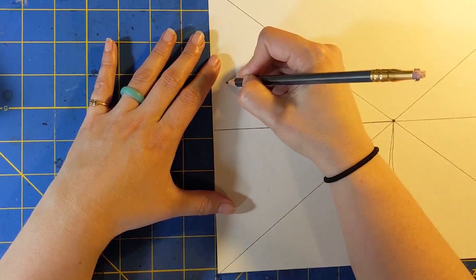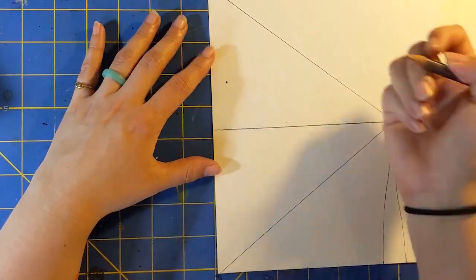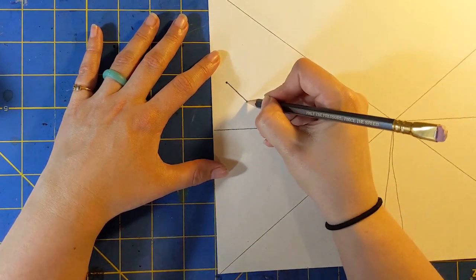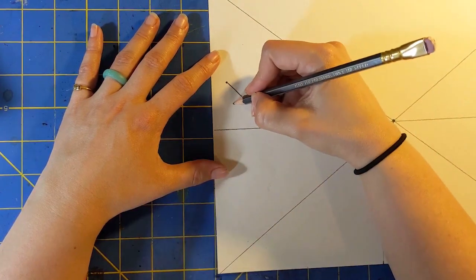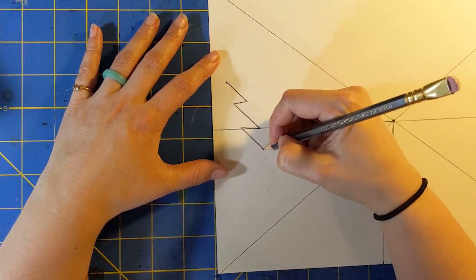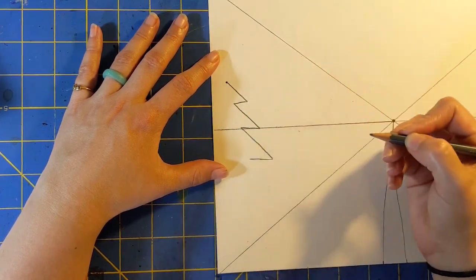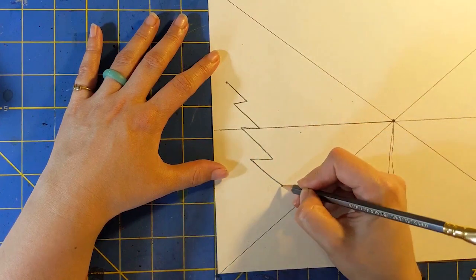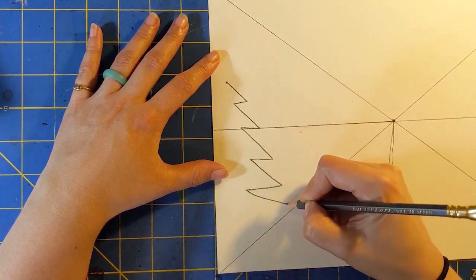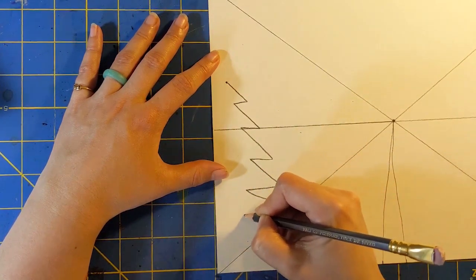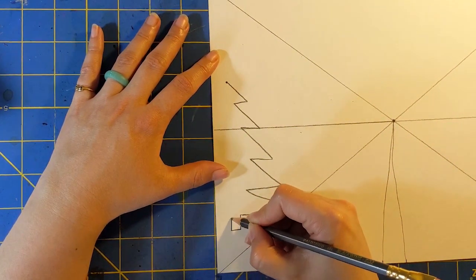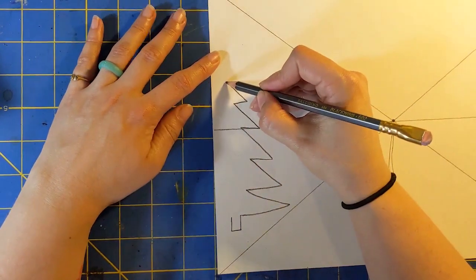I'm going to make a little dot above my horizon line. I'm going to go diagonal, horizontal in, diagonal out, horizontal in, diagonal out, horizontal in, diagonal out, horizontal in. Make my little trunk. And then I'll fill in.